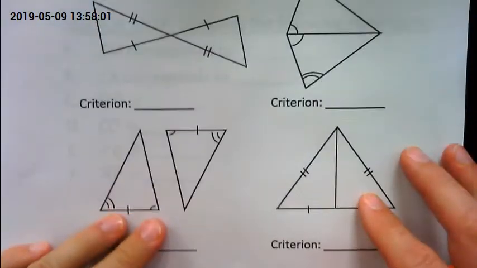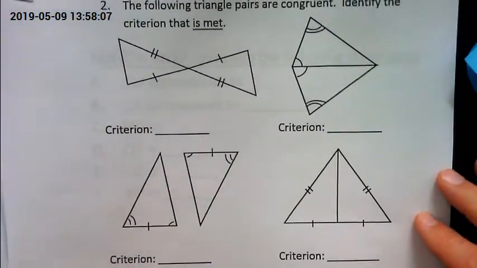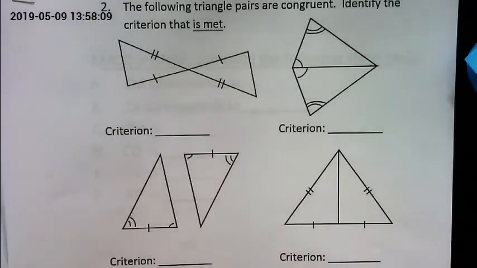So first set of problems here. Zoom out. So, what is the correct congruency criteria for each one of these? So, take a minute, look them over. There's 4 different ones there. See if you can identify which congruency criteria would say that these triangles are congruent. Think to yourself first.